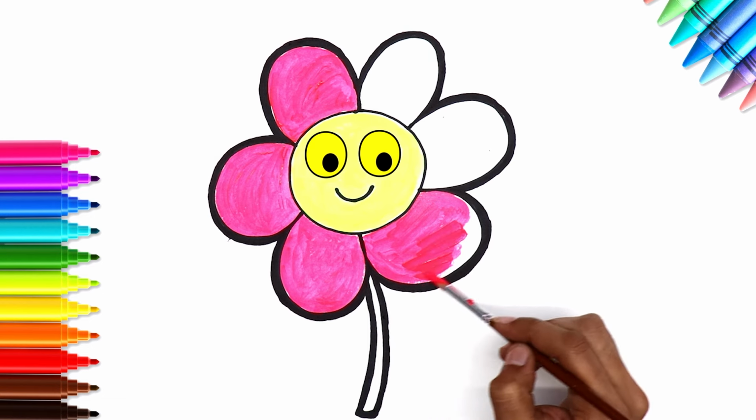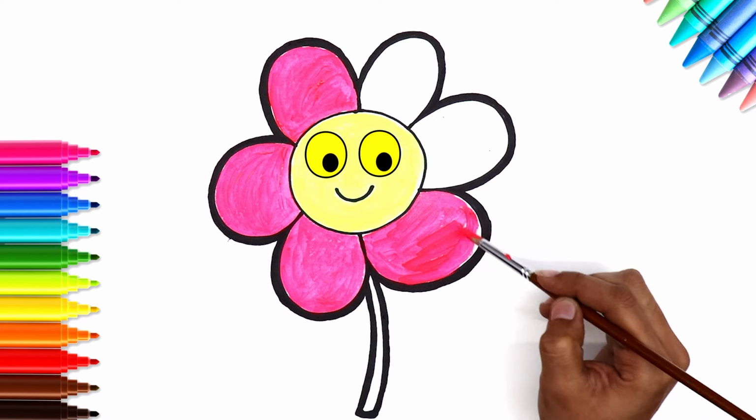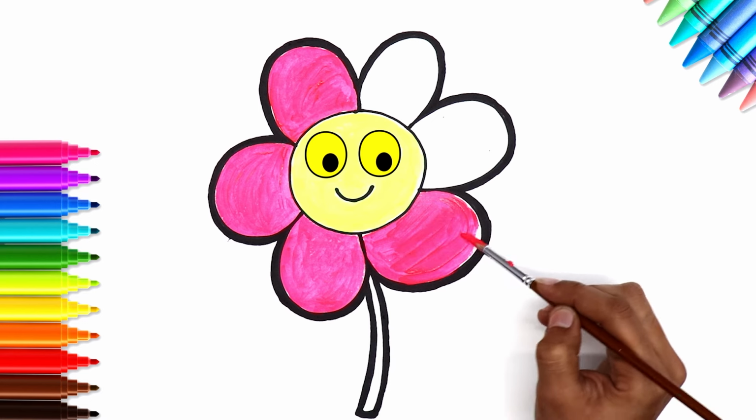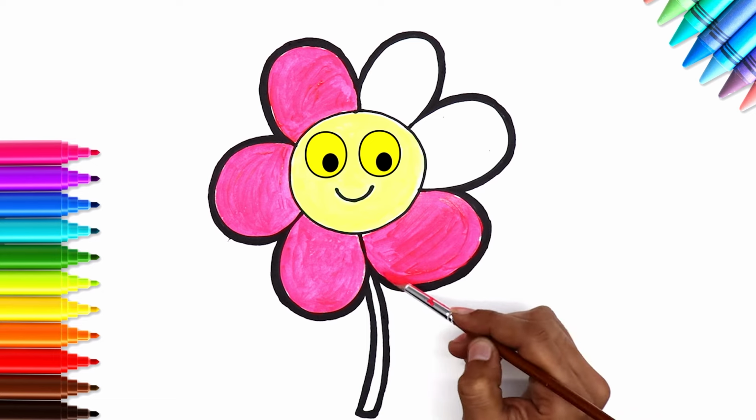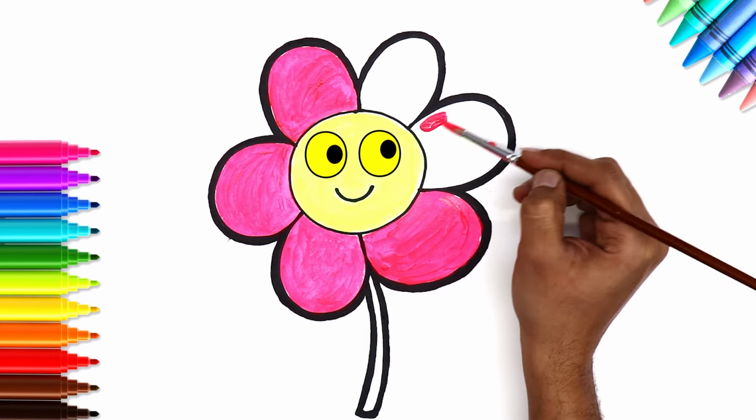Brilliant. If you want to darken your colour once you've painted it, you just let the first layer dry and then you can paint over it again, just like we do with nail polish.